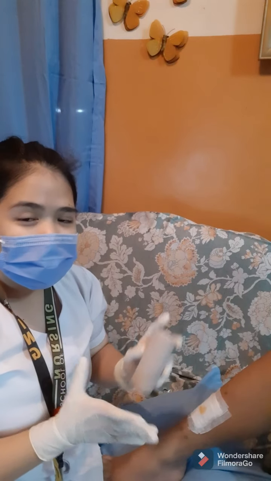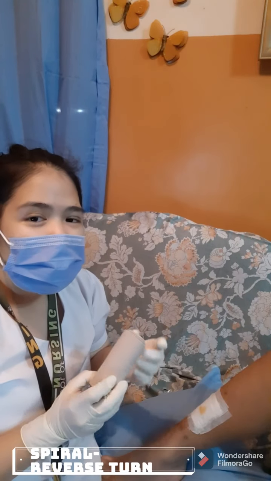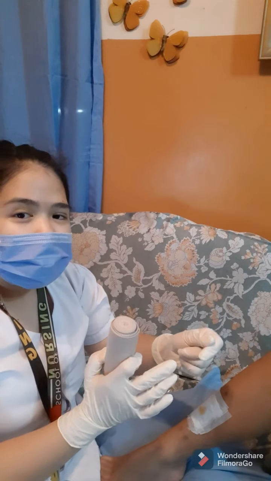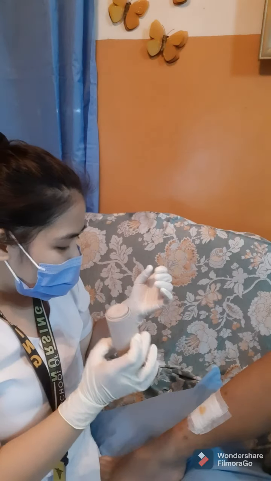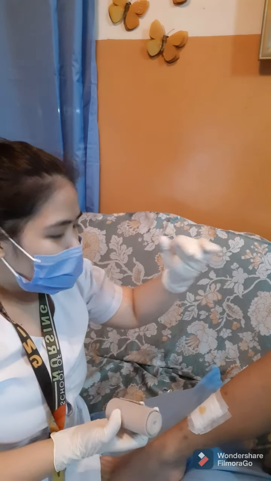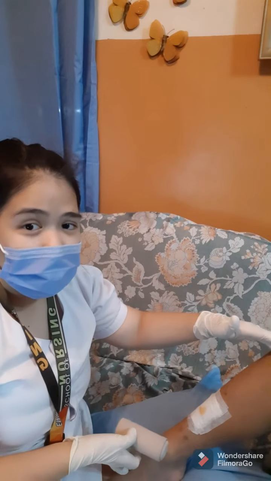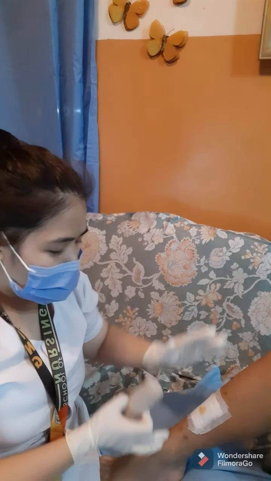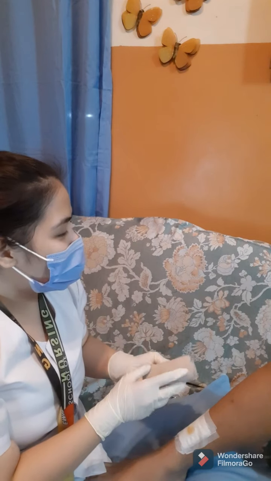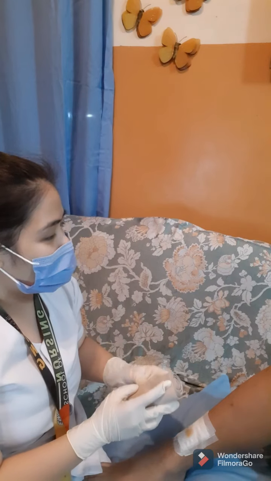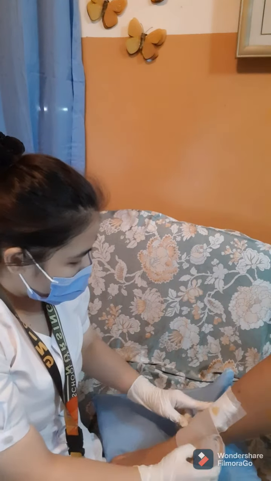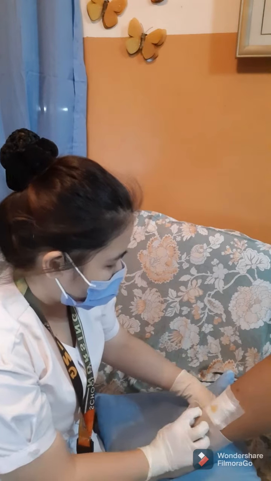Okay, so for the next technique, ang gagawin po natin sa ating client ay yung spiral reverse. So, sa spiral reverse, katulad lang din po siya ng spiral, kaso i-turn po natin or iikot natin yung bandage. So, turuan po natin yung ating client. So, ang area na paggagamitan natin ng spiral reverse ay yung kanyang lower leg. Sir, ngayon po tuturuan ko po kayo ng spiral reverse turn. So, katulad lang po ng dalawang nauna, kailangan po natin mag-turn ng dalawa. Dalawang turn po ulit.